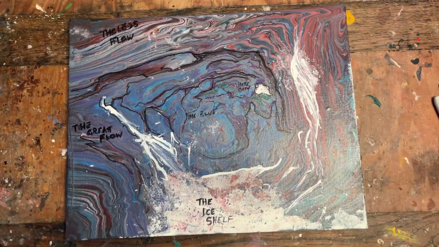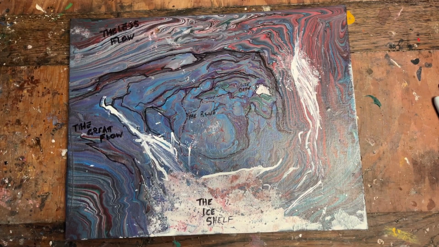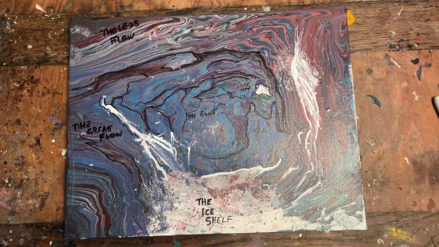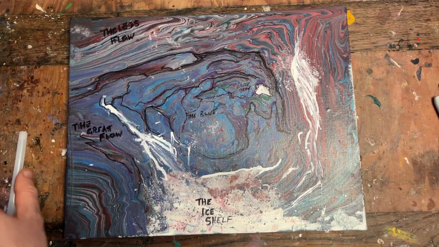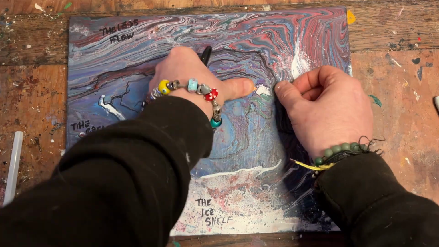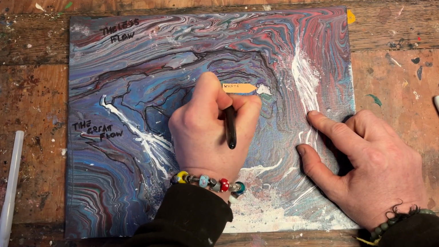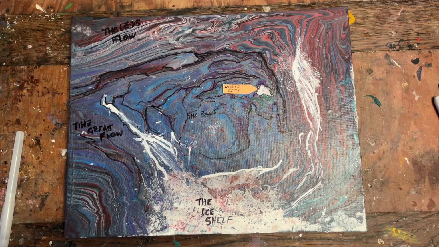I'm trying to find a pen that actually works. Just for simplicity's sake, turning an old piece of destroyed artwork into a map.